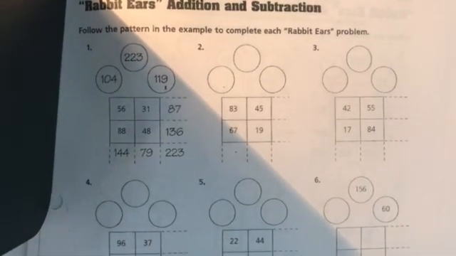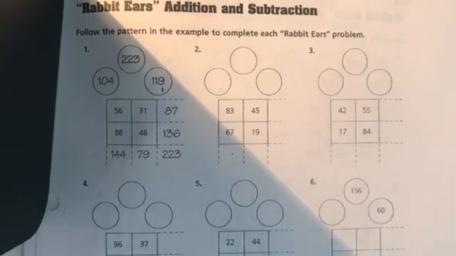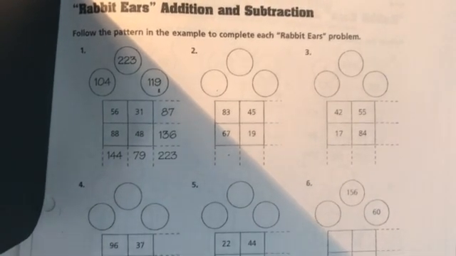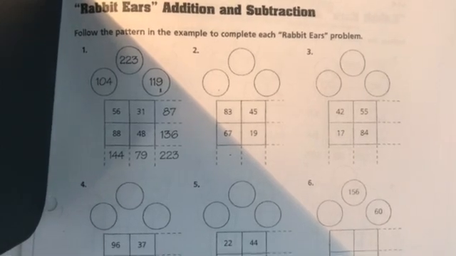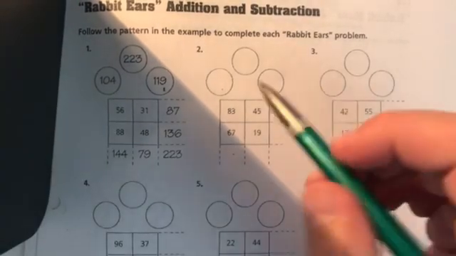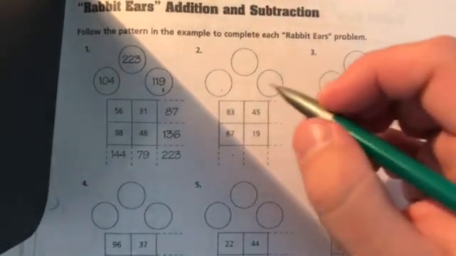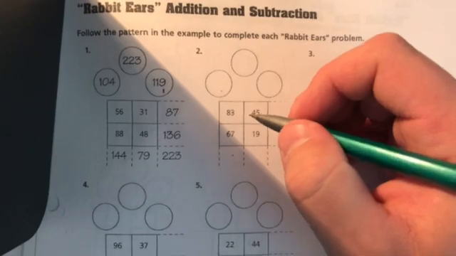Some people are working a little bit ahead in the packet and have asked for some clarification on the rabbit ears problem. So I'm looking at page 36 here in the packet. I'd like to start with problem number 2. Now, problem number 2 is just an addition problem.